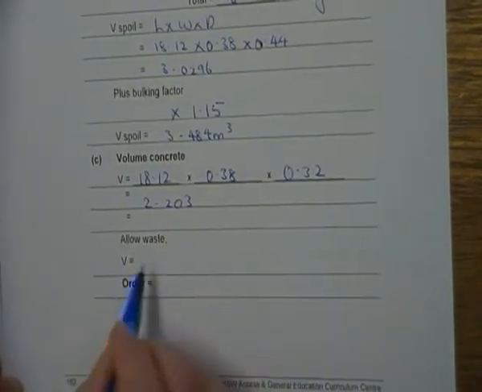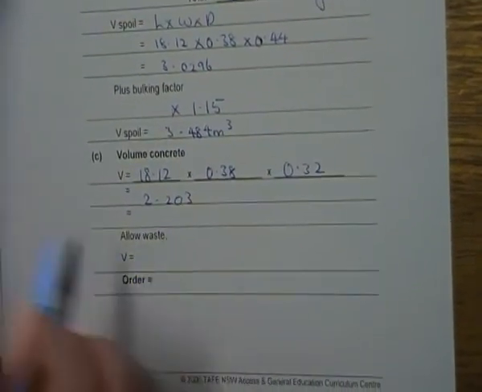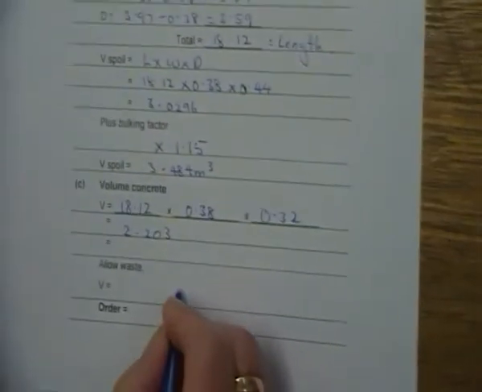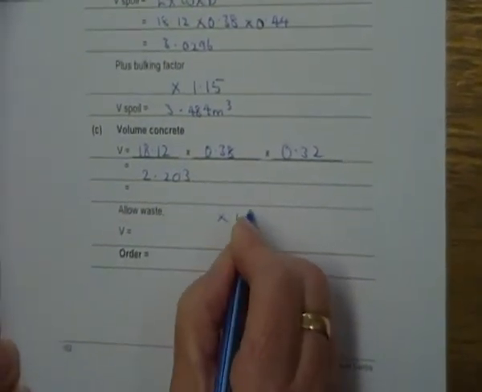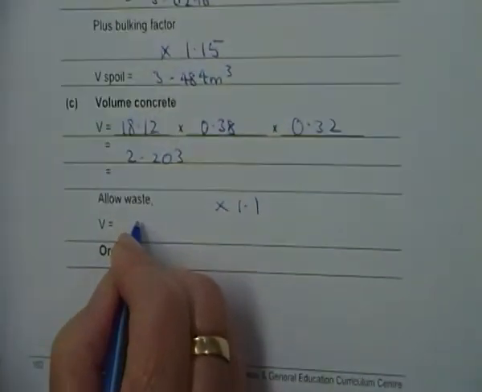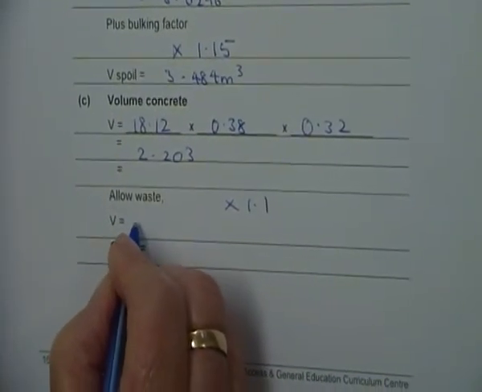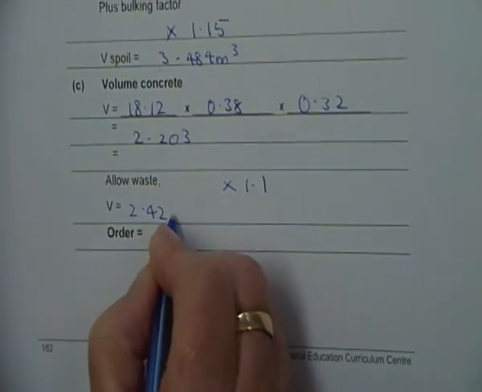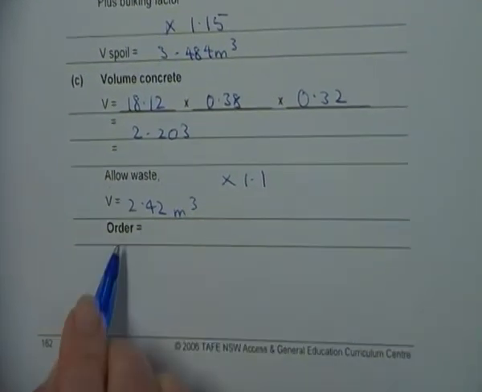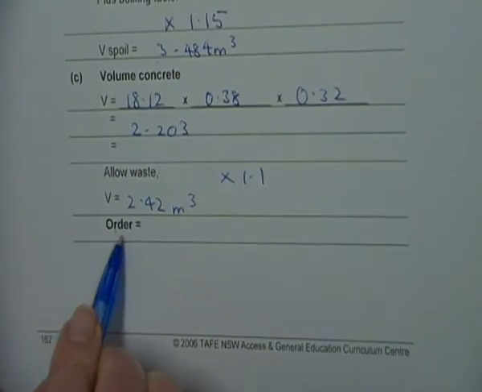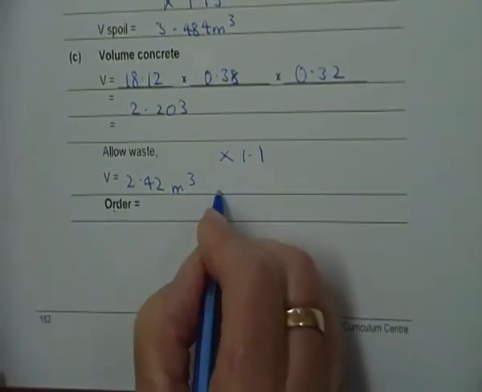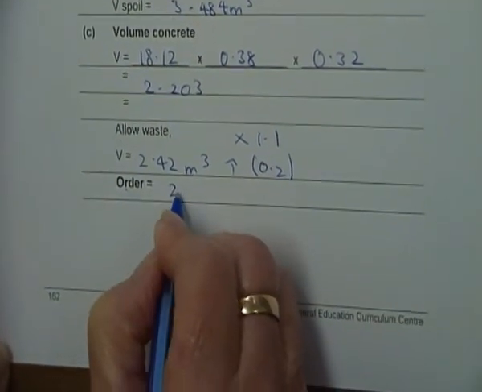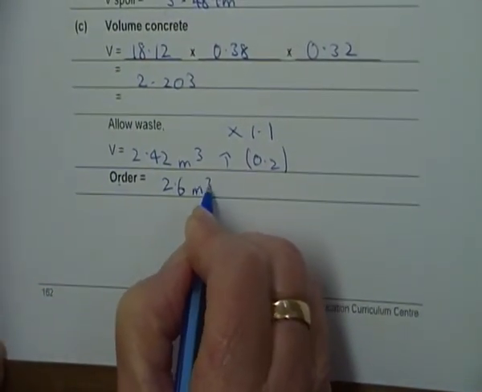Allow waste. So we go back to our question and it's 10% waste. So we're timesing it by 1.1. So our volume order is going to be 2.42 meters cubed. But that's not my order. I have to round up in increments of 0.2 and it's going to be 2.6 meters cubed.